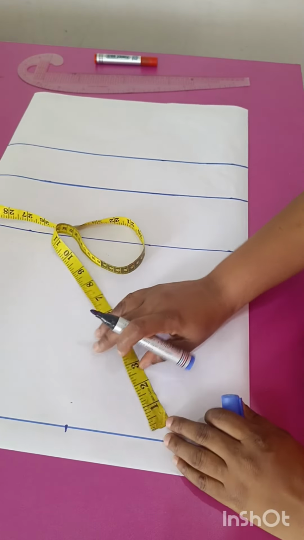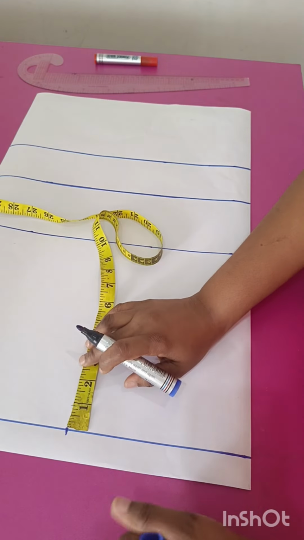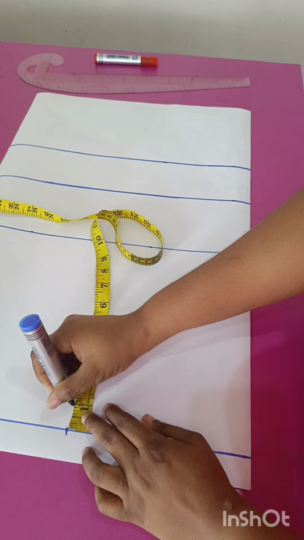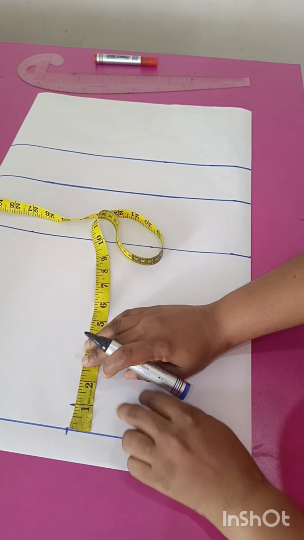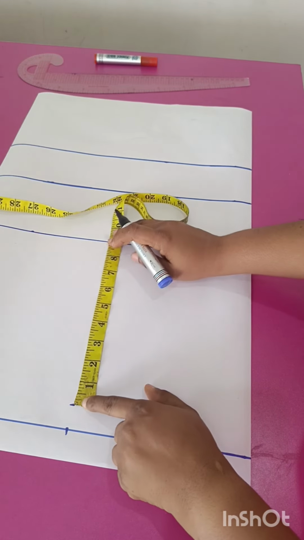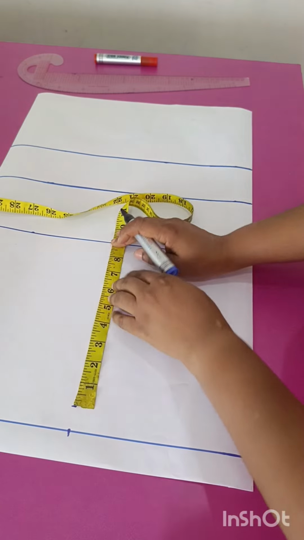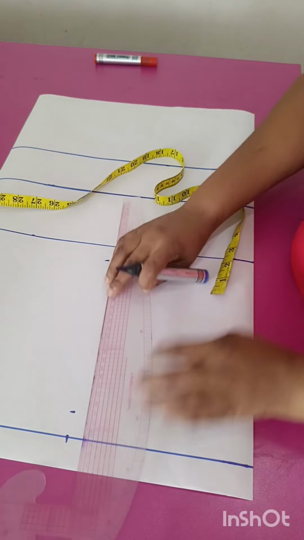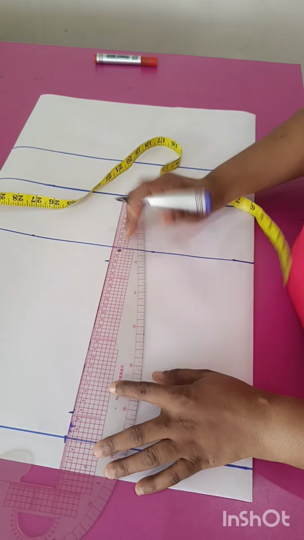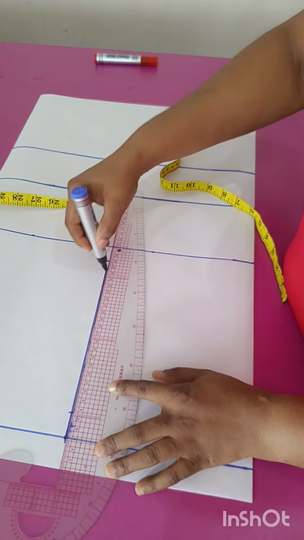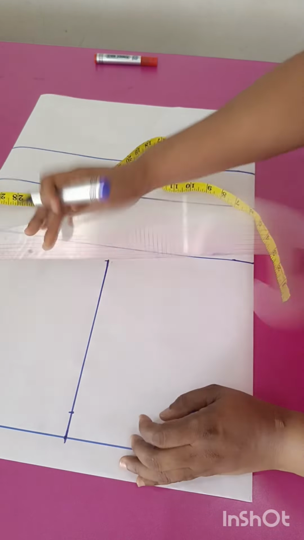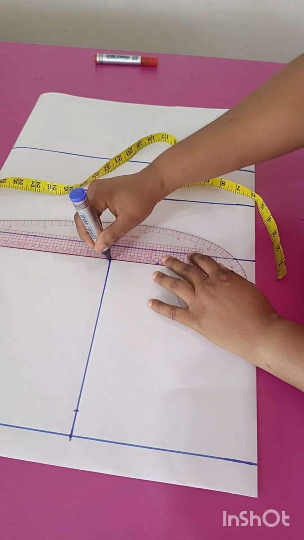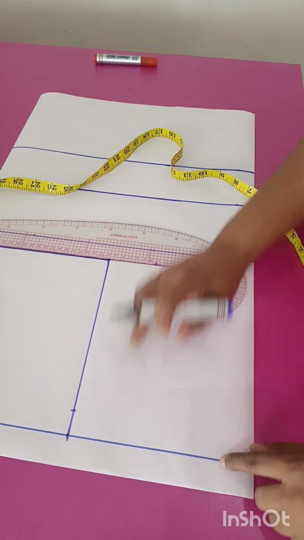So you take your shoulder slant. Most of the times I take 0.75 to 1 inch. Then at your shoulder slant, from that point, you insert your armhole measurement. Your armhole divided by 2. Then you extend the armhole line. Then this is our shoulder slant.